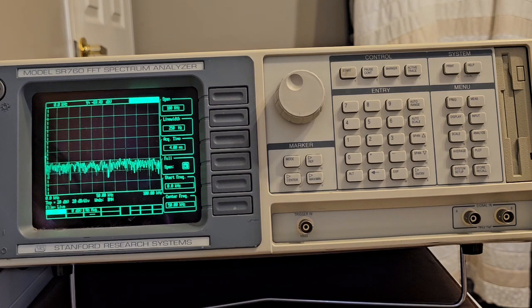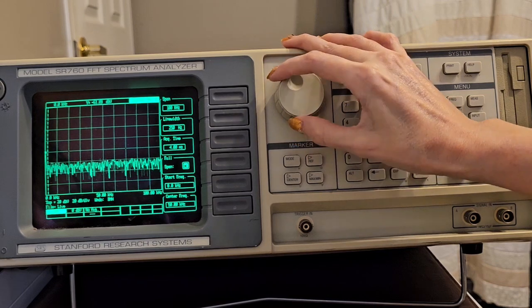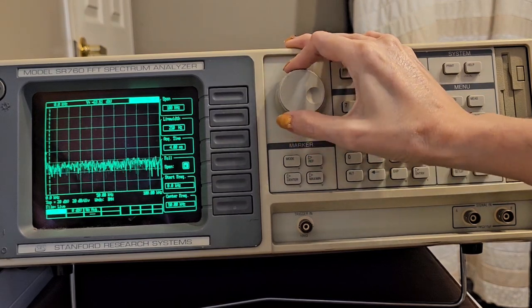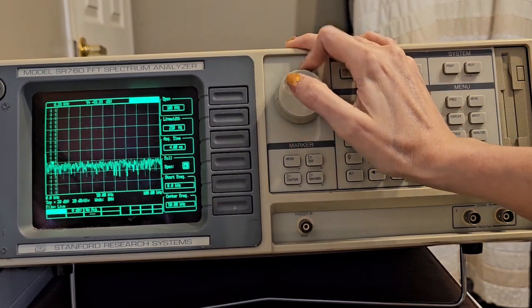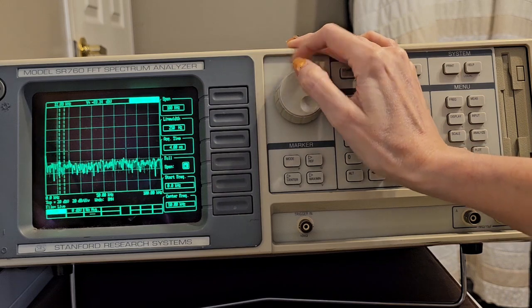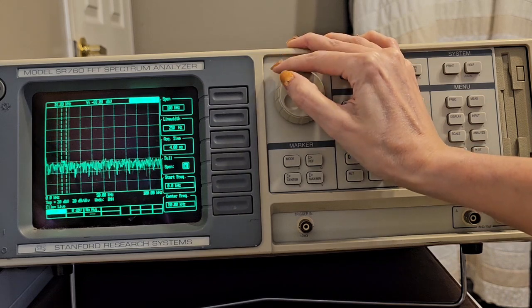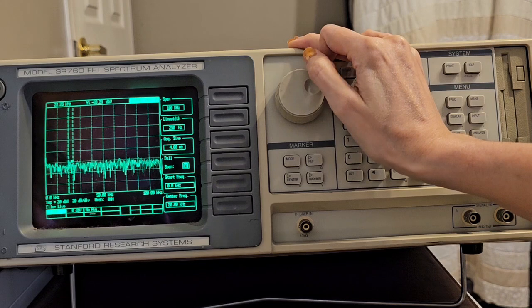So we turn the analyzer on, and then let's just see. When you scroll with the knob, you can see the marker moves with it.